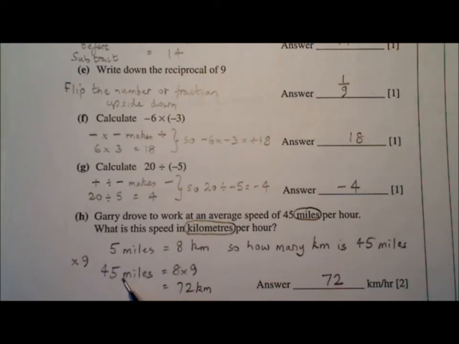So we've got to change 45 miles into some number of kilometers. And the thing that hopefully you might notice here is that to change 5 into 45, we've got to multiply it by 9. So we're going to have to do the same with the 8 kilometers. We're going to multiply both sides by 9. So 9 times 8 is 72 kilometers. So our answer is 72 kilometers per hour.